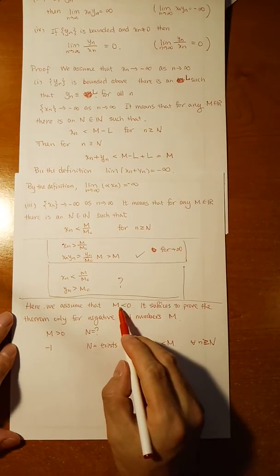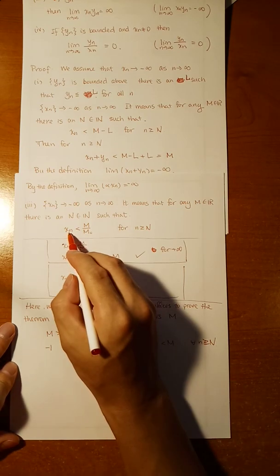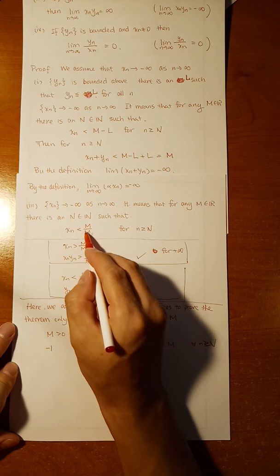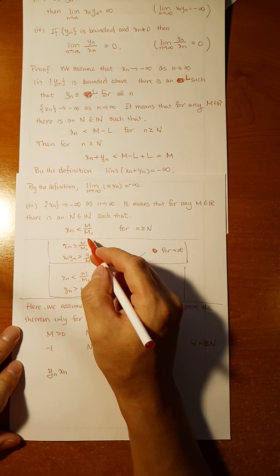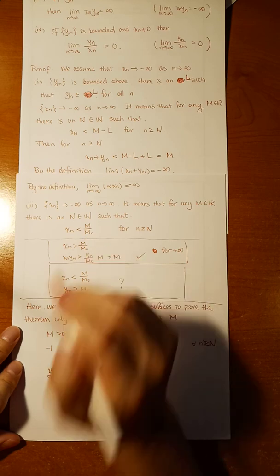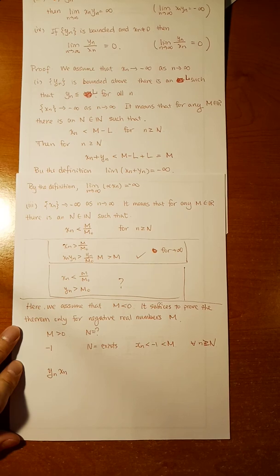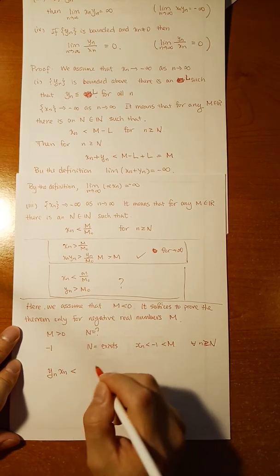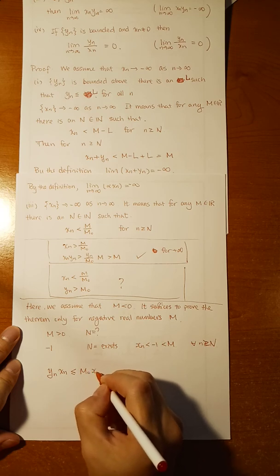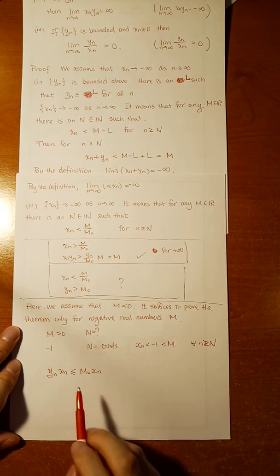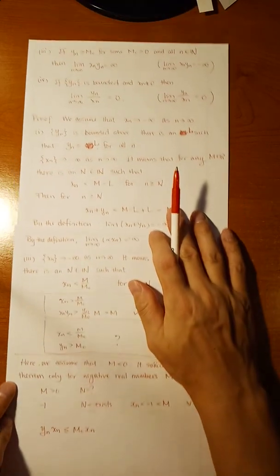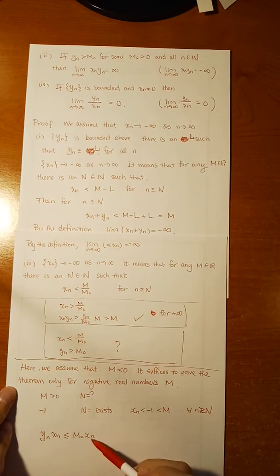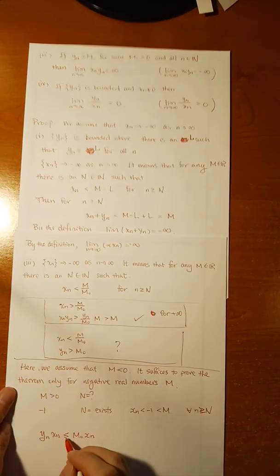Okay, so now M is negative, xn becomes negative. M0 is positive, so the quotient is negative. So yn xn is less than or equal to m0 xn, because this comes from multiplying an inequality by a negative number. You see here, we do change the direction. Originally it has no equal sign. Let's skip the equal sign.